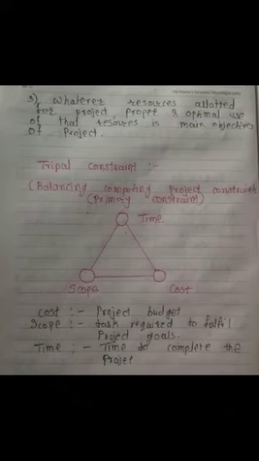What is meant by scope? Scope is the task required, or you can say in an indirect way, the importance of the project. Is there any importance? Is there any necessity? What are the steps required to fulfill that project goal? These are the scope. Now cost. Cost is nothing but the budget required from starting to ending of the project, and this is a very important primary constraint of project management or developing a project.